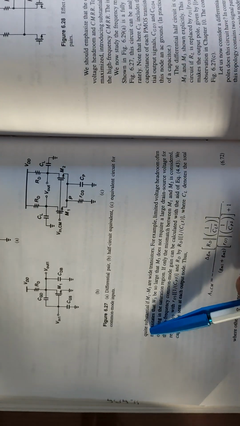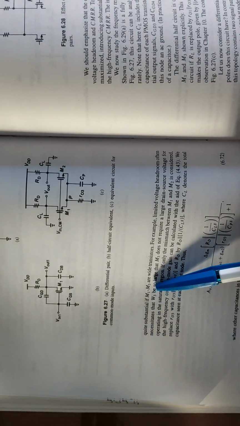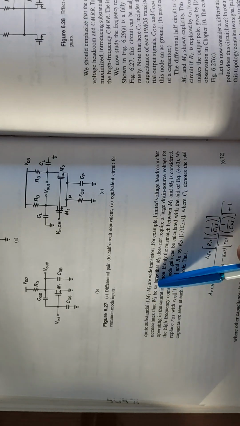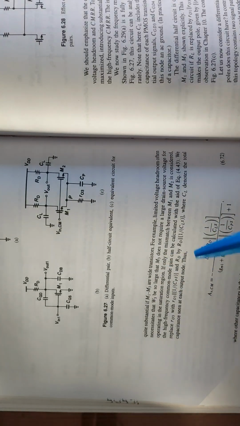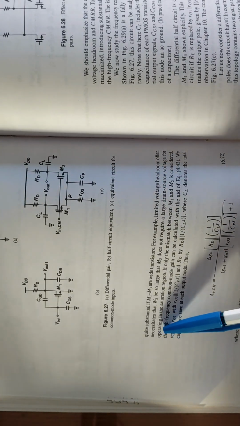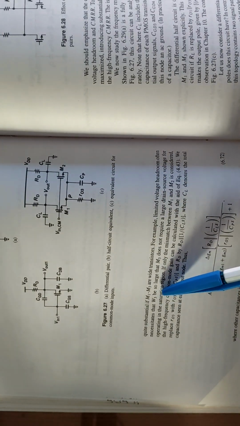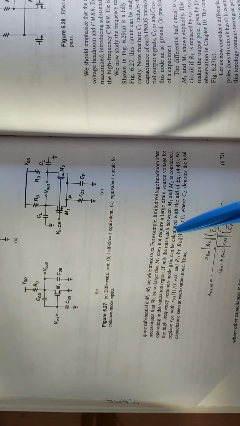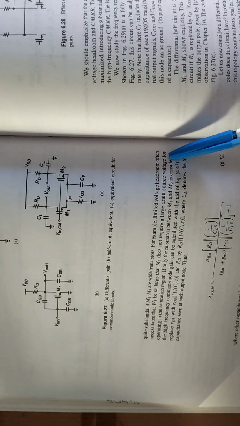Figure A: differential pair; B: half circuit equivalent; C: equivalent circuit for common mode inputs. This capacitance can be quite substantial if M1, M2 and M3 are wide transistors. For example, limited voltage headroom often necessitates that W3 be so large that M3 does not require a large drain-source voltage for operating in the saturation region.